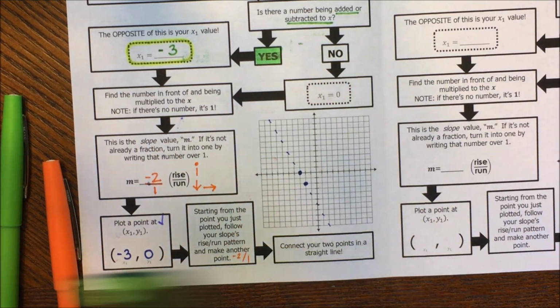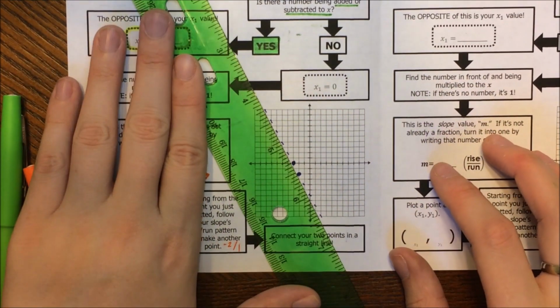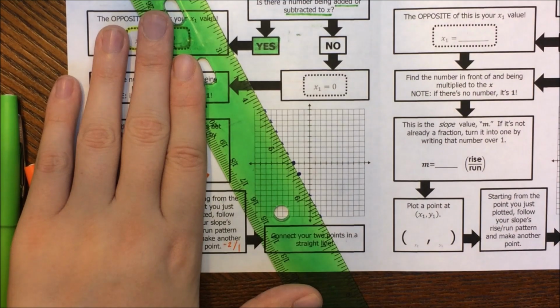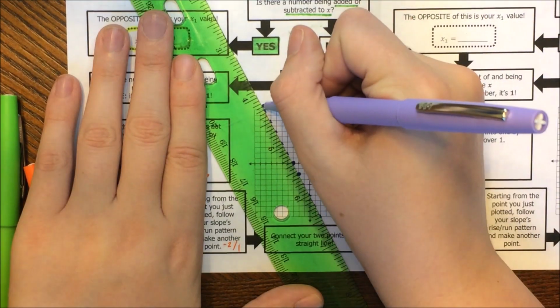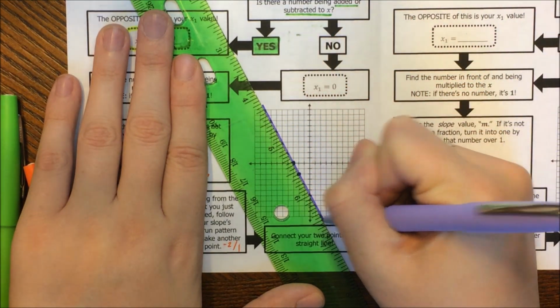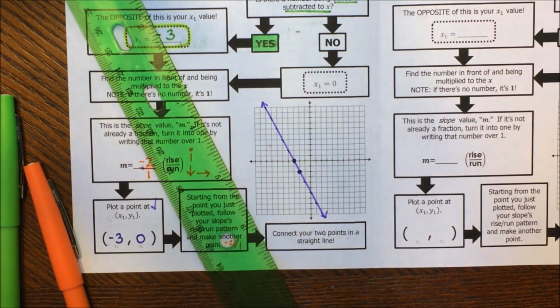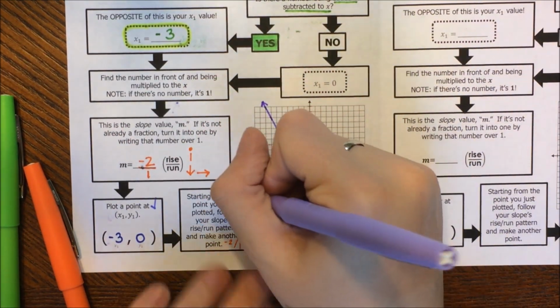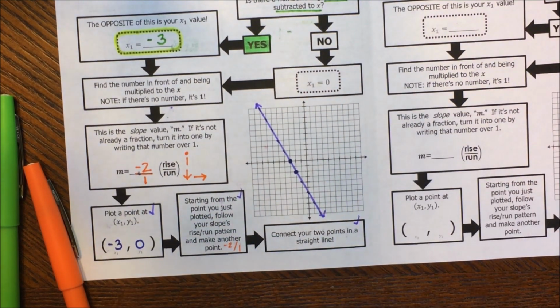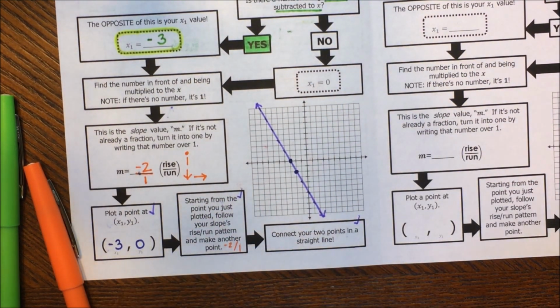Whenever you're happy with the amount of points that you have, get your ruler in place and just connect it. All right, so we had our points and we connected. So again, another finished line.